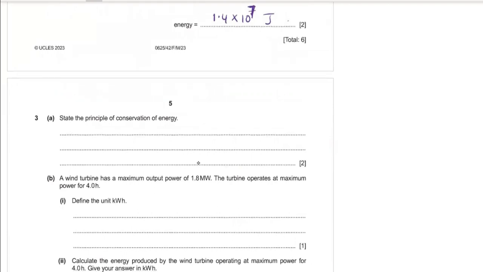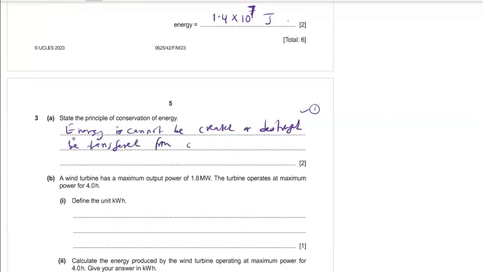State the principle of conservation of energy. Now, the principle of conservation of energy states that energy cannot be created or destroyed. If you mention only that, it will give you 1 mark. So we have to complete it by saying, but can only be transformed or transferred from one form to another, or from one energy store to another.